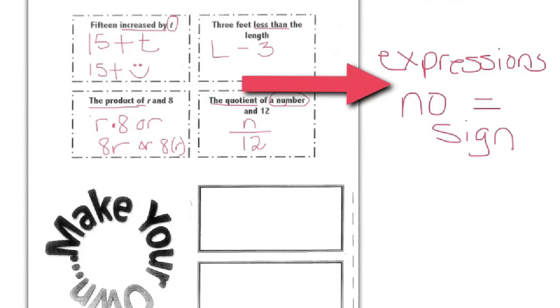The other thing I want to point out right here, these examples over here are all examples of expressions. And I'll tell you why. So these are expressions. They do not have an equal sign. No equal sign. Down here, I'm going to write a couple of equations.